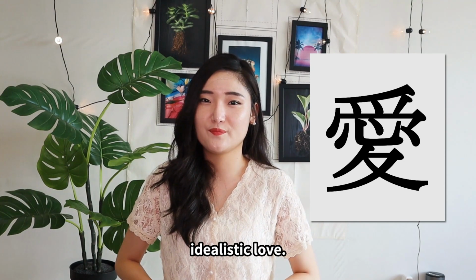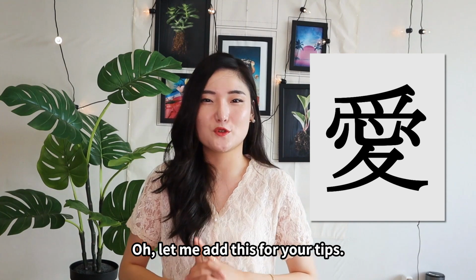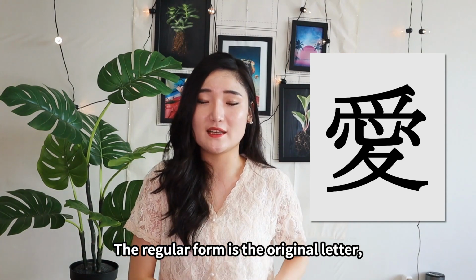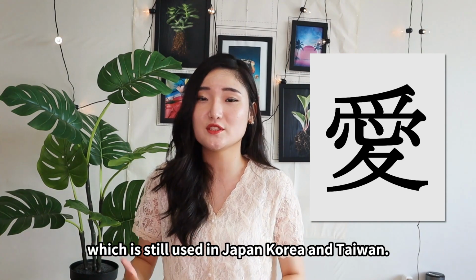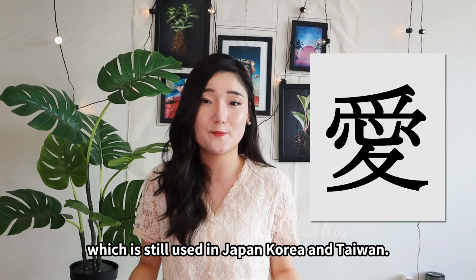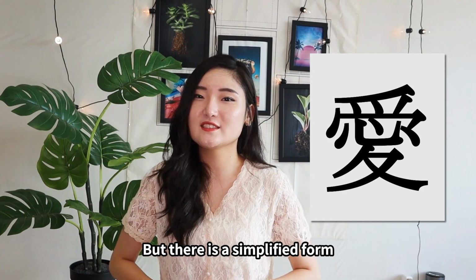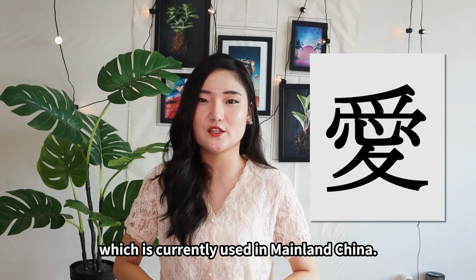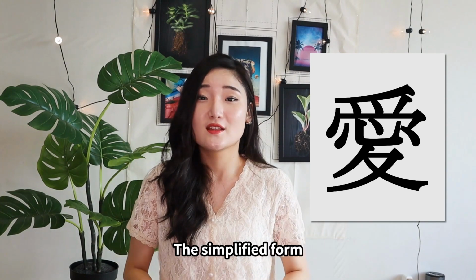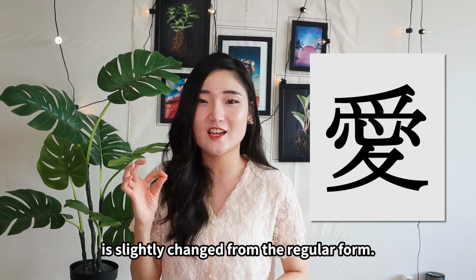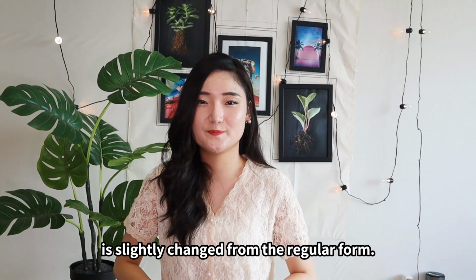Idealistic love. Oh, let me add this for your tips. The regular form is the original letter which is still used in Japan, Korea, and Taiwan. But there is a simplified form which is currently used in mainland China. The simplified form is slightly changed from the regular form.